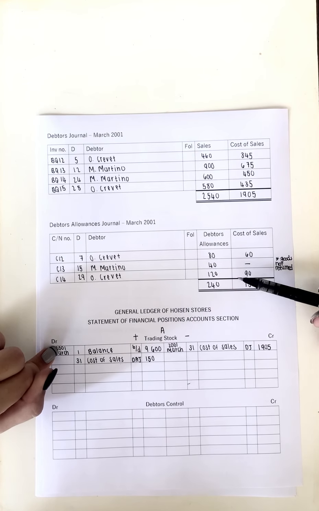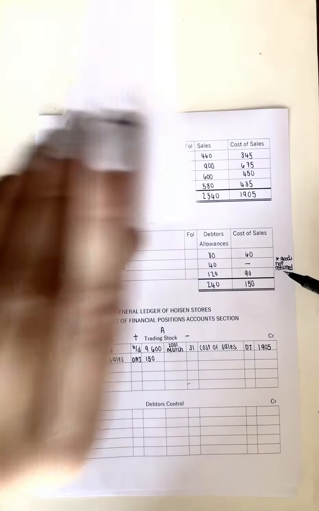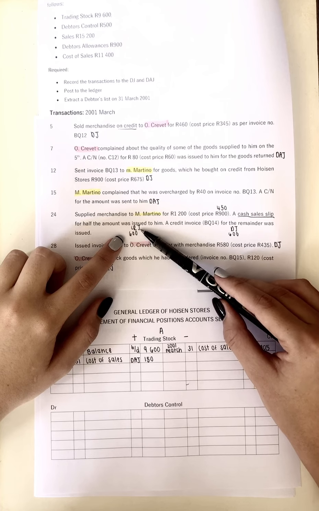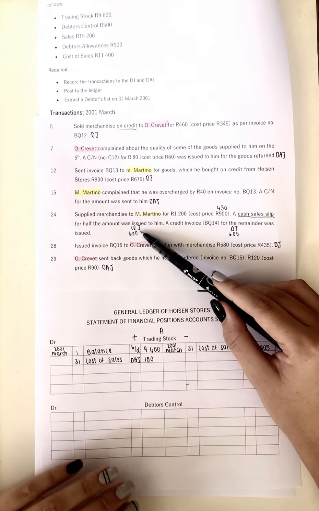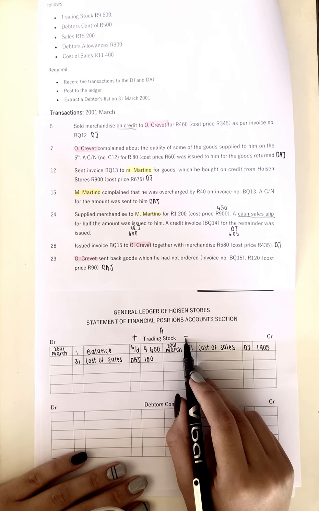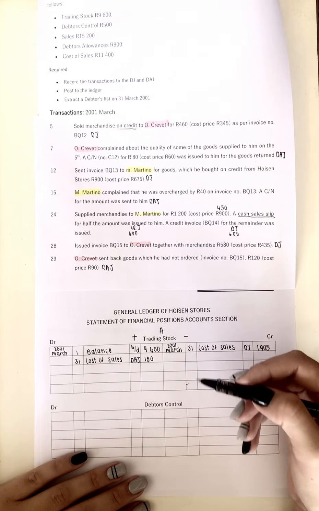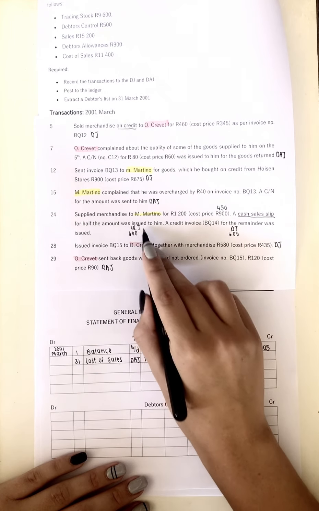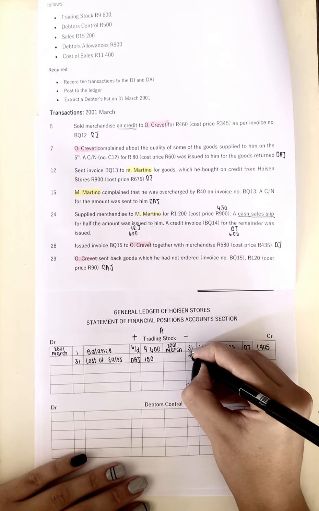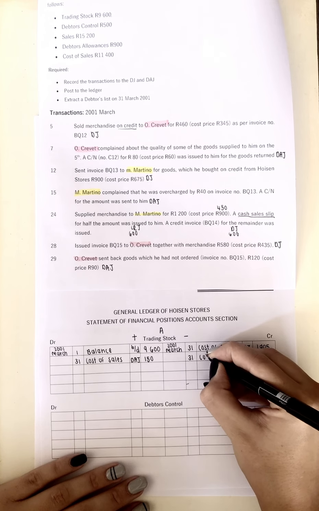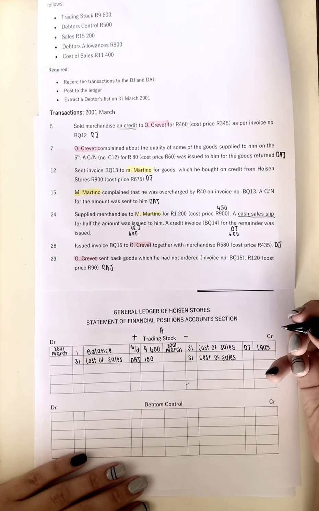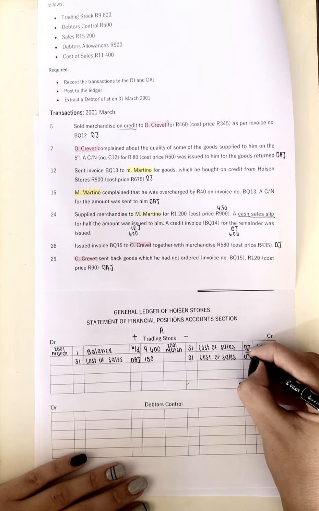Now I don't have my CRJ here, but if you guys remember, we sold trading stock for 600 Rand. That would have gone into our CRJ, but we just don't have the journal with us. Okay, so I still need to put this in. So is it increasing or decreasing my trading stock? So I'm selling goods for cash, so it's decreasing my trading stock. And in your CRJ, remember, you've got a sales column or cost of sales column. So this will be on the 31st still. It will be cost of sales, because this is trading stock that I'm selling for cash. Okay, this is in the CRJ.